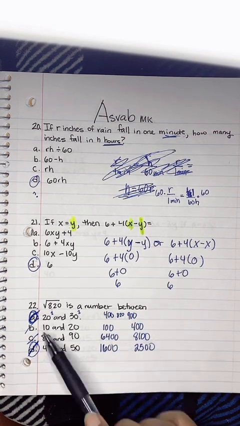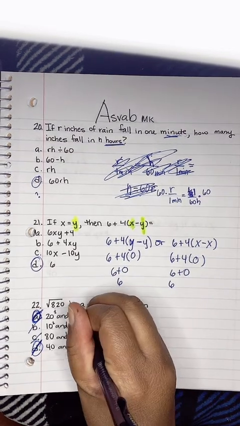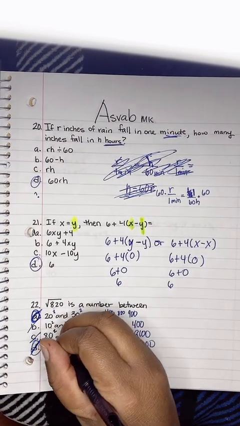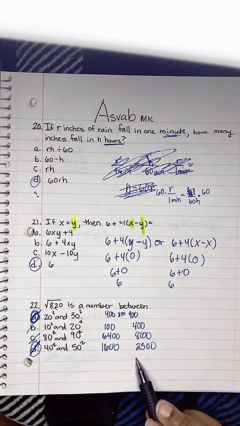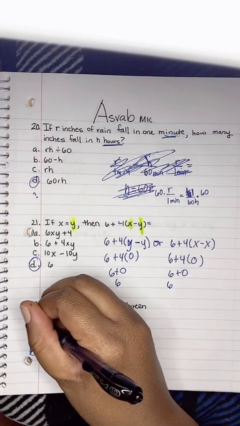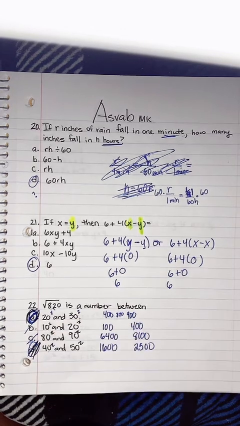But this is how you would do it. You literally square these, and then put that number in between. Which one it goes in between. And A is our answer.